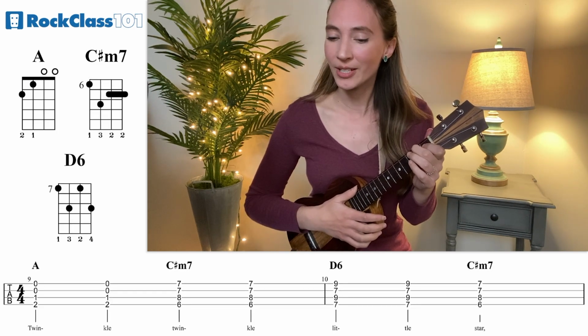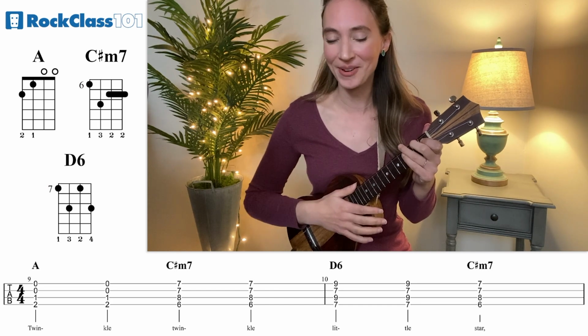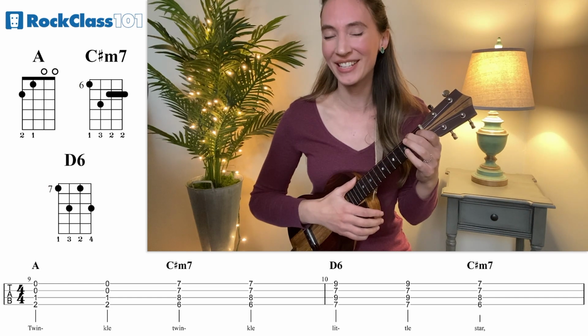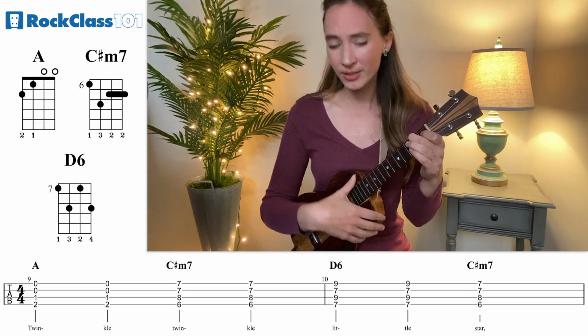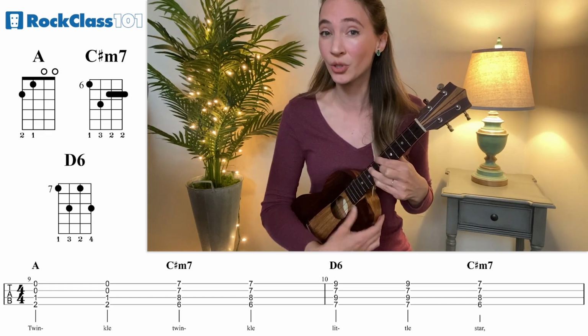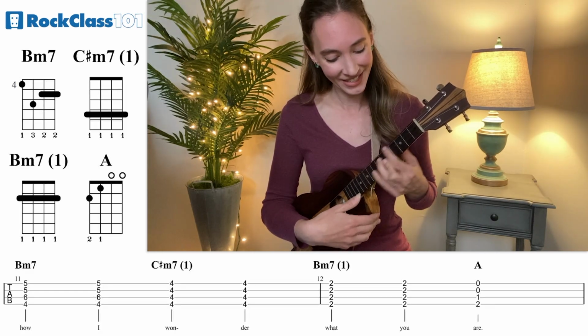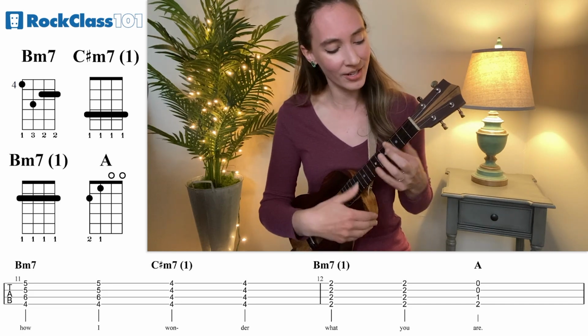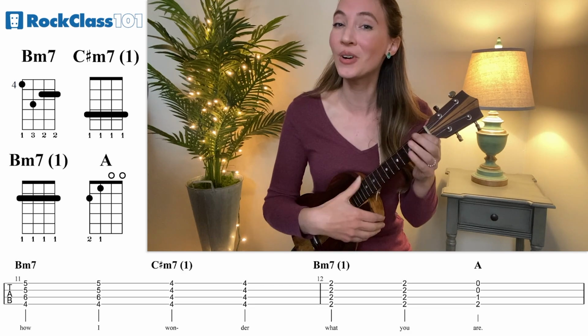Let's try measures 9 through 12 all together. 1, 2, 3, 4. Twinkle, twinkle, little star, how I wonder what you are.